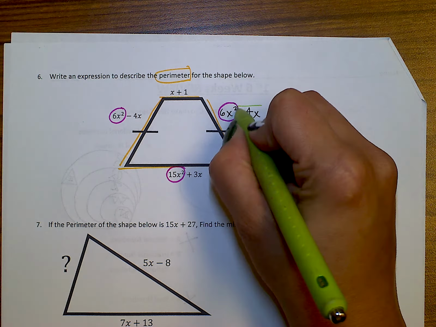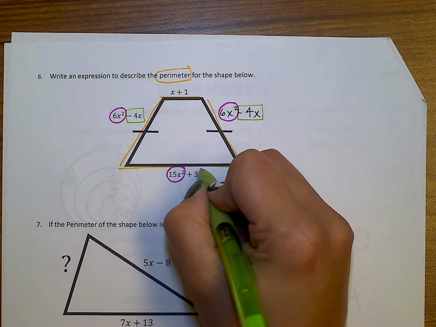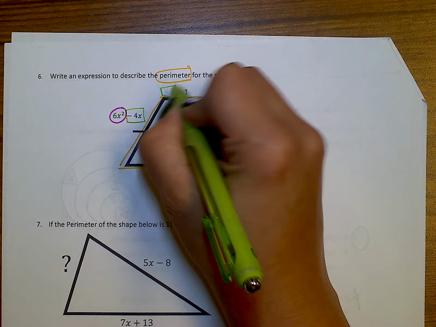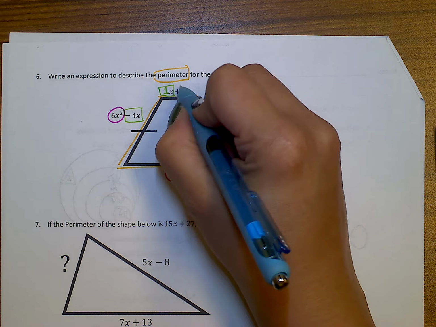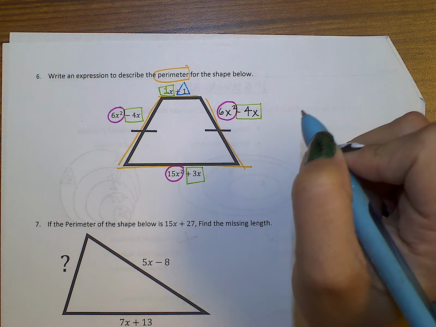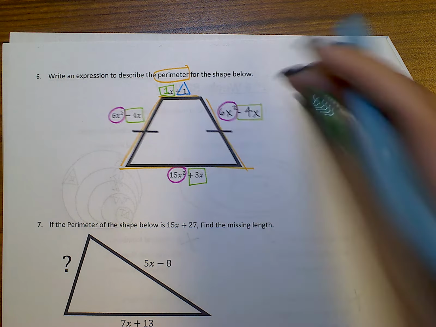But negative 4x, and 3x. Ooh, I almost forgot this one right here. That's 1x. Those are all like terms. And I only have one constant. And remember, constants go at the end. Everything else is in descending exponential order.